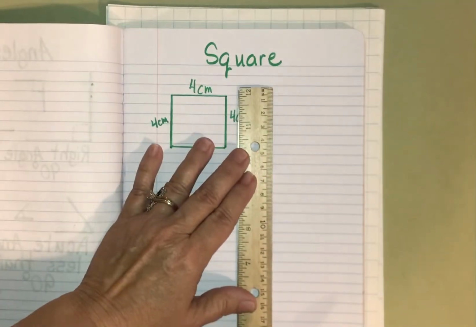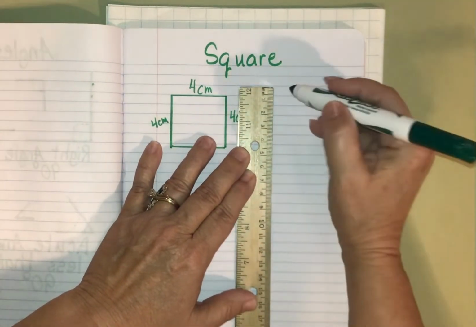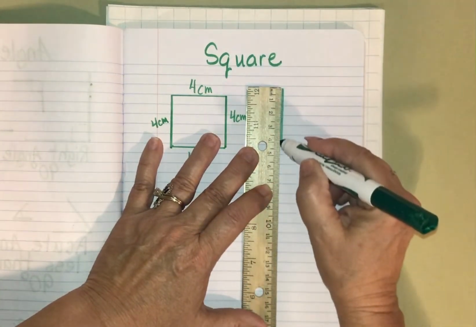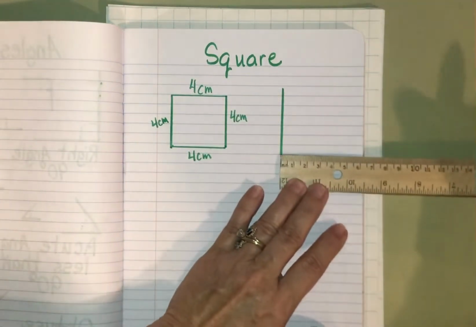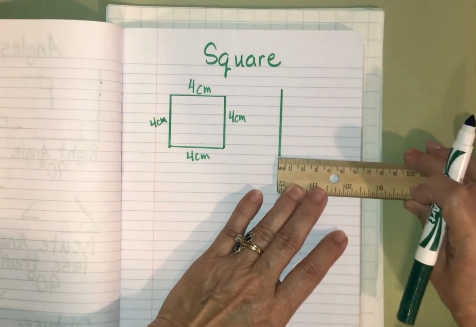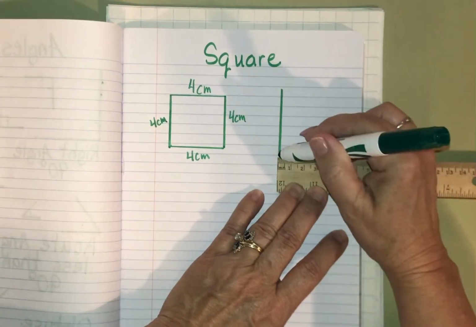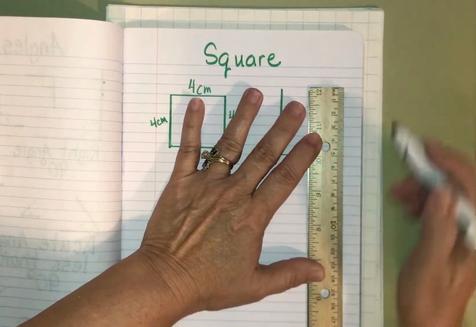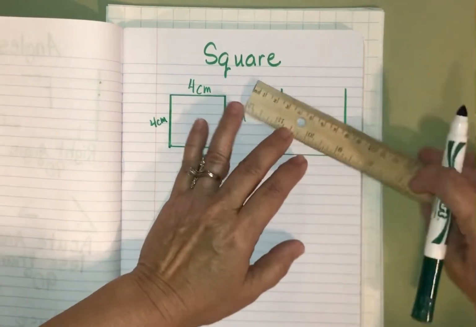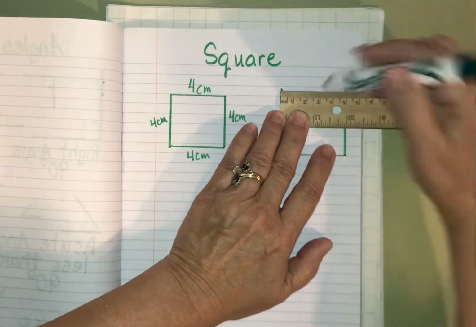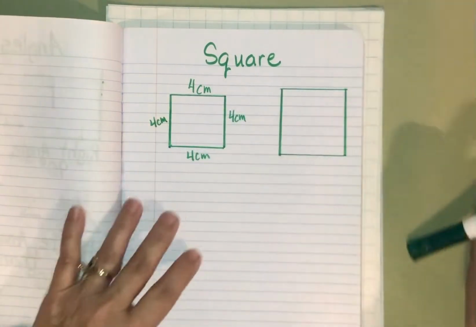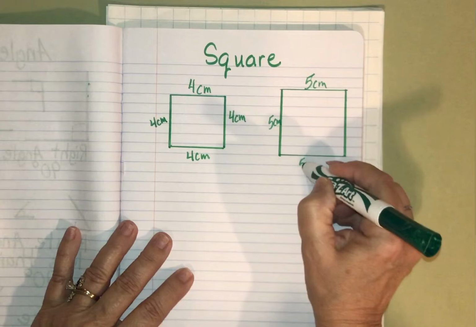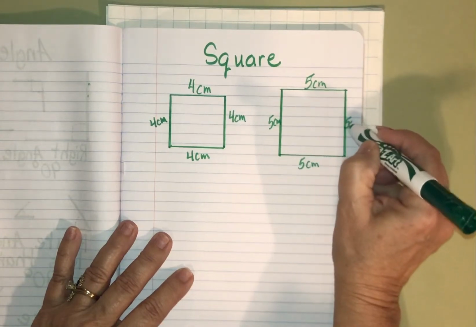For our next square, we're going to make this one a little bit bigger so we have a little bit of variety. And so this one we're going to make 5 centimeters. So 5 centimeters vertical, 5 centimeters horizontal, another vertical line, 5 centimeters, and another horizontal 5 centimeters. So we know that each side is 5 centimeters. We're going to go ahead and write those down now because we've already done the measuring.